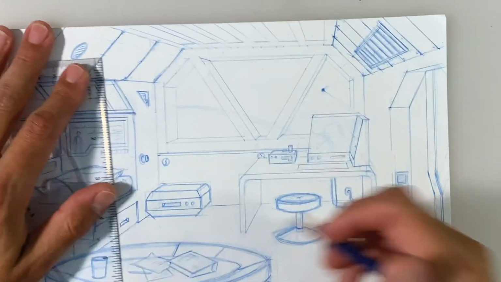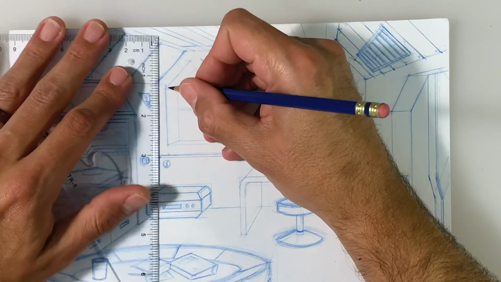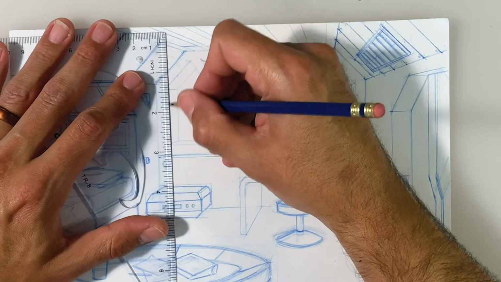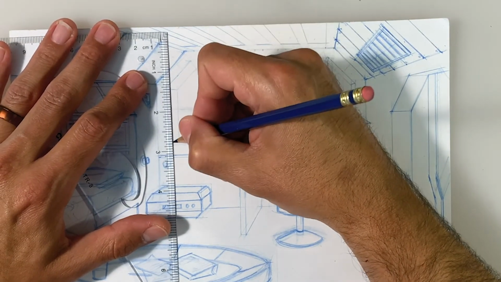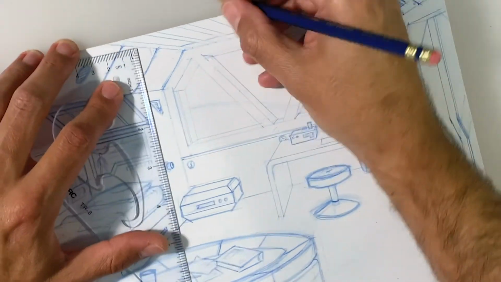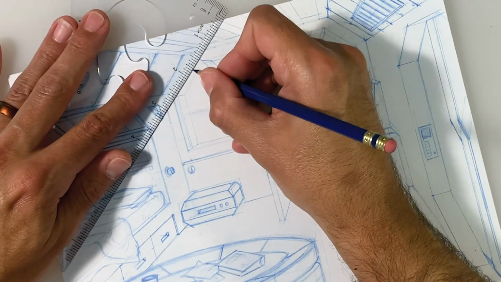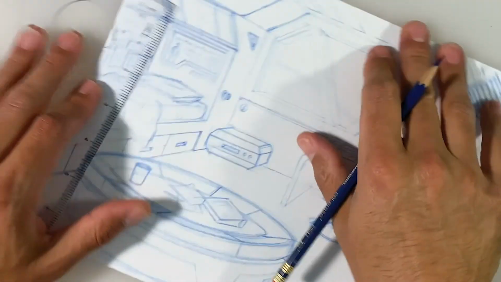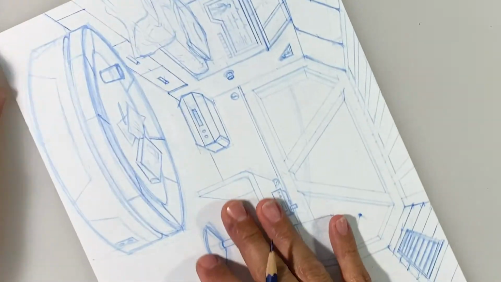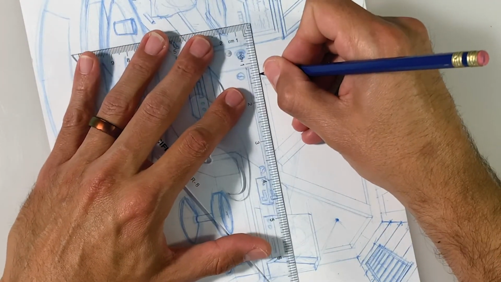There we go. One other thing I wanted to do was add a line for the glass right in here, so it would be thick and set in. Okay, I'm just going to cut all the way.